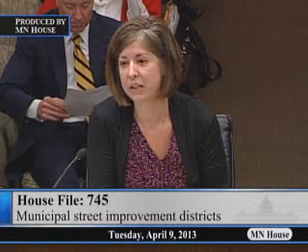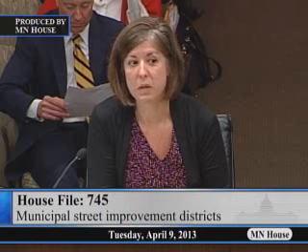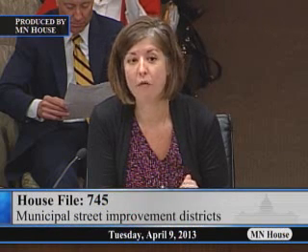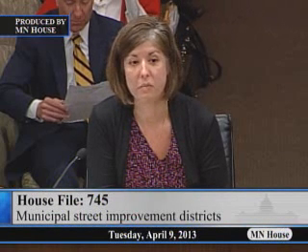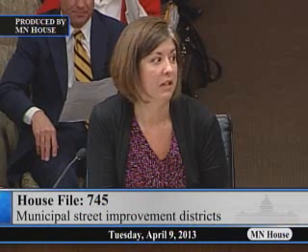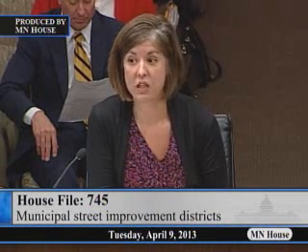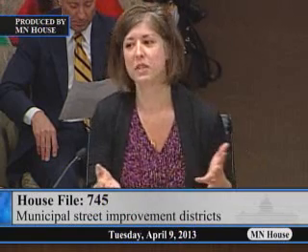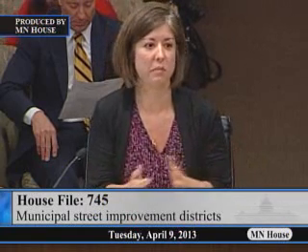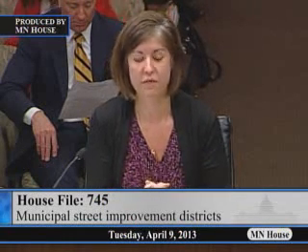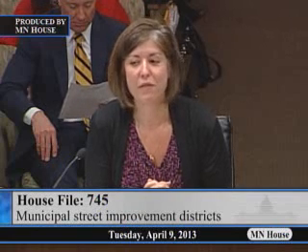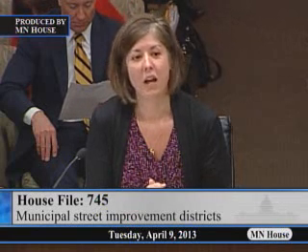The assessment critics, some of them were elderly people who said, we can't afford a giant wallop of a bill from a street assessment, that we may not even live to see the street, be able to benefit from that street, because if you're 85, you might not get the life of a street 40 years out of it.